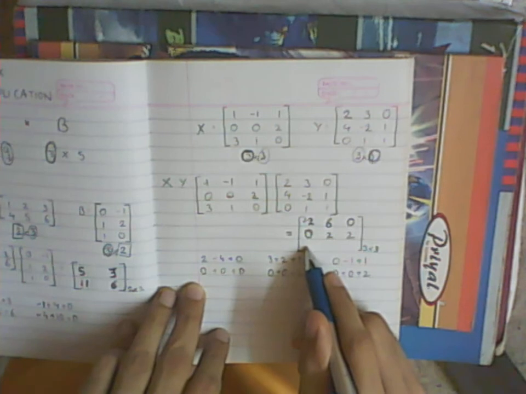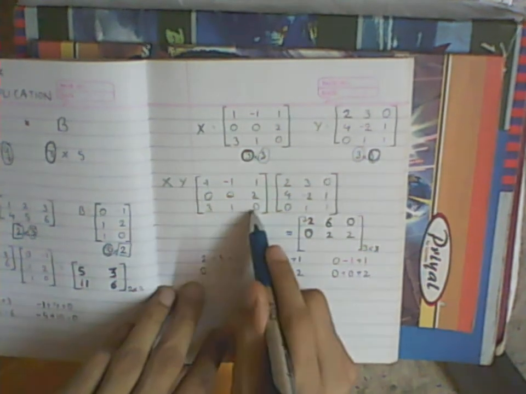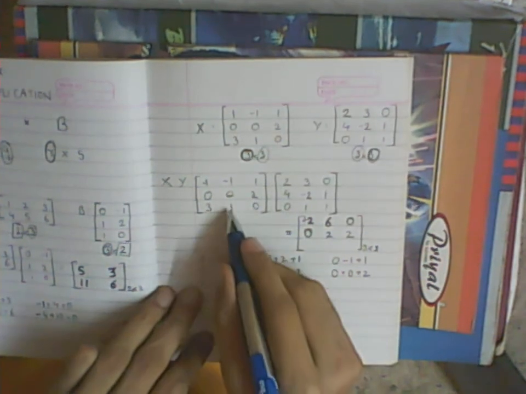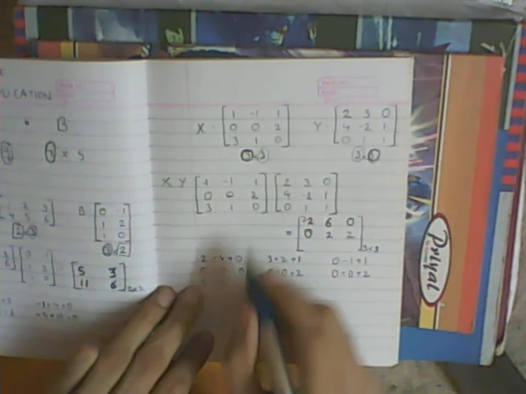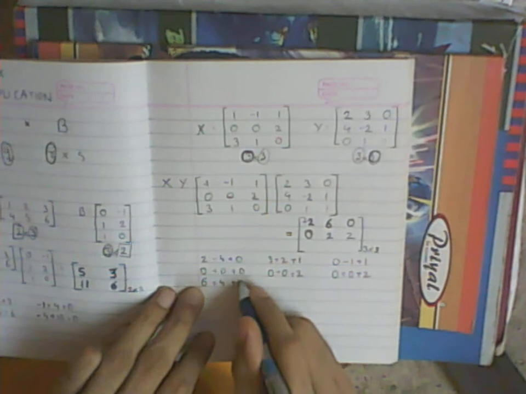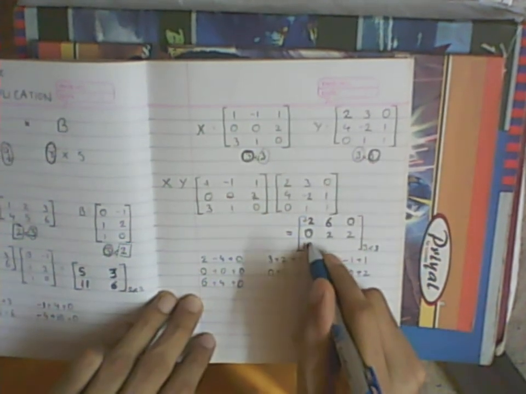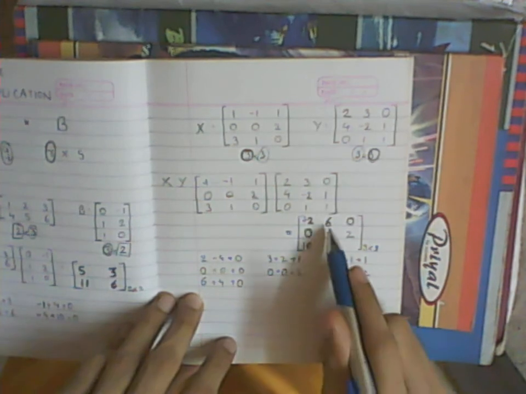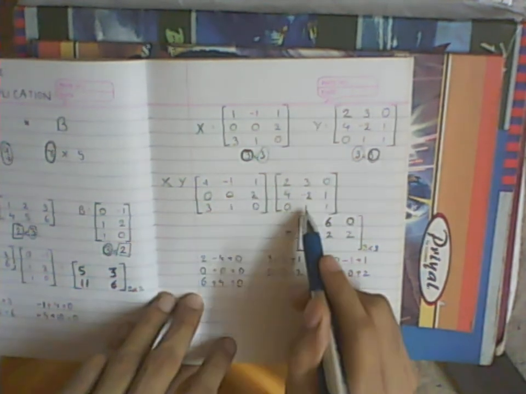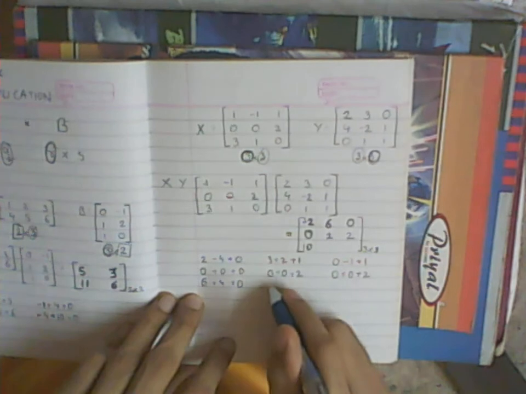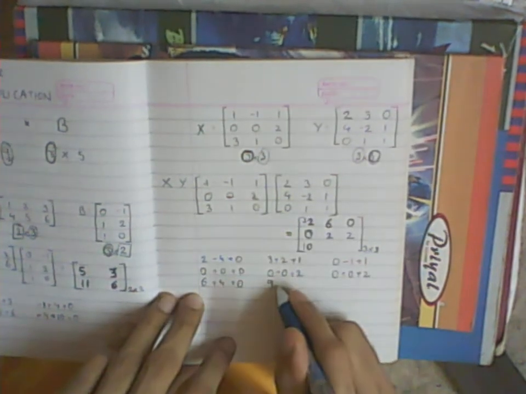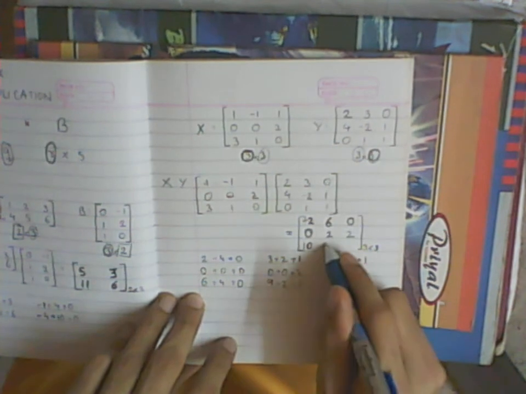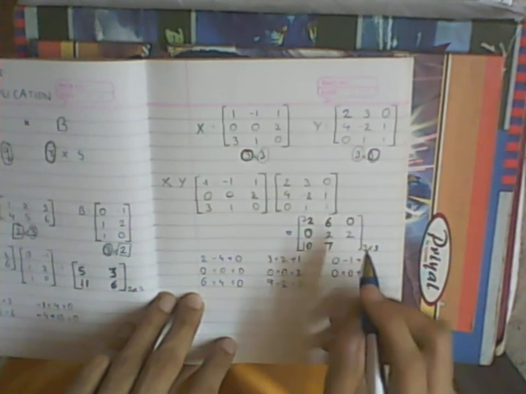This is the third row, first column entry. So I will take the third row from here and the first column from here. 3 times 2 is 6. 1 times 4 is 4. And 0 times 0 is 0. The sum is 10. This is the third row, second column entry. So I will take the third row and the second column here. 3 times 3 is 9. 1 times -2 is -2. And 0 times 1 is 0, which gives you a sum of 7. So this entry is 7.